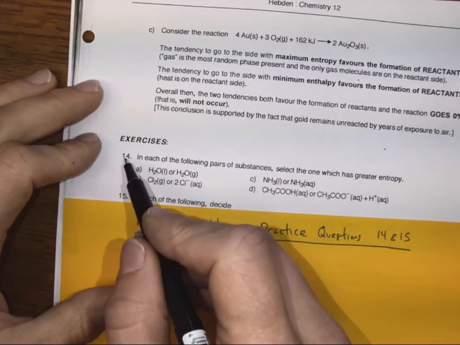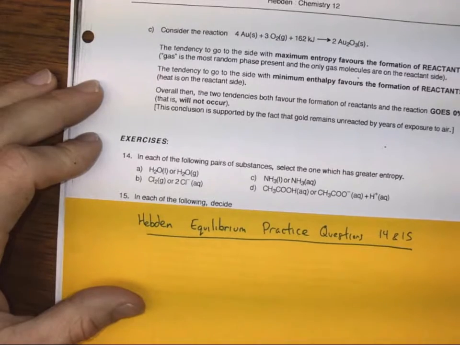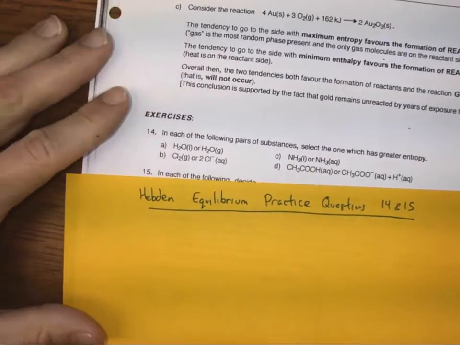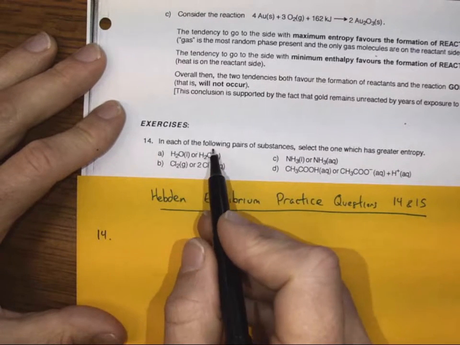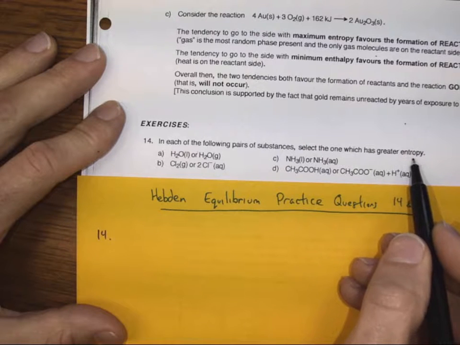Solutions here for questions 14 and 15 from our Hebden practice questions. All right, so we're going to look first at question 14. We've got two reactants, and we have to decide which one has a greater entropy.